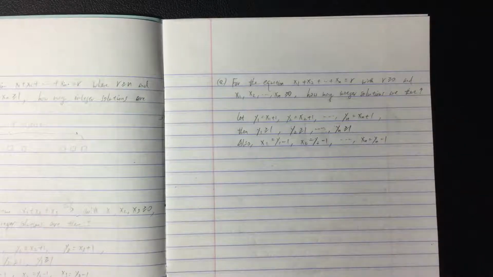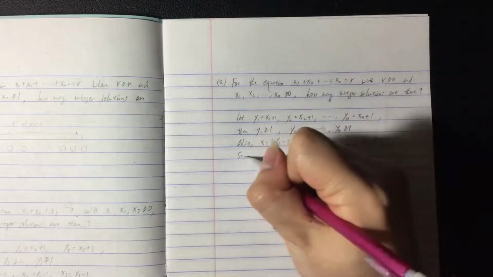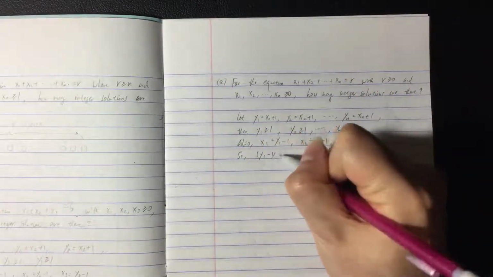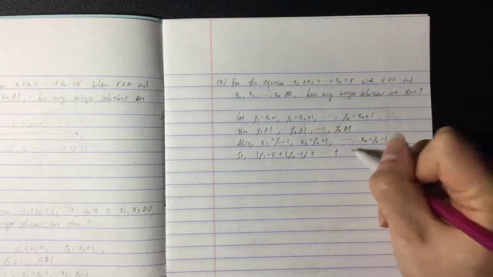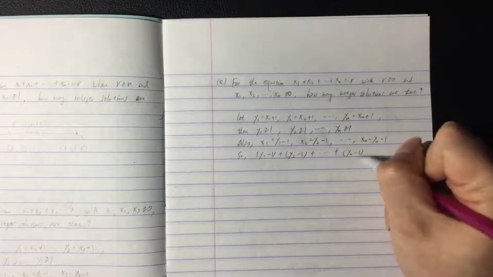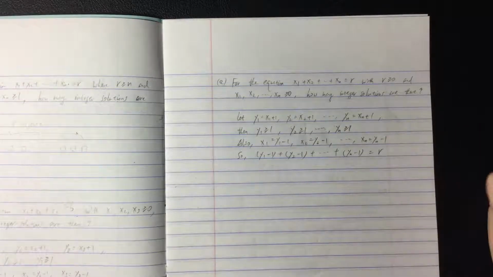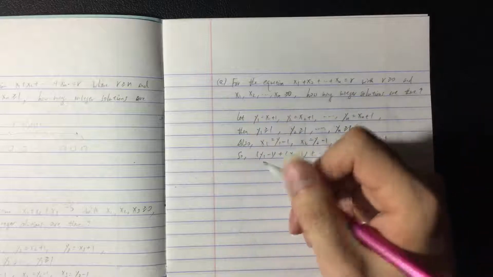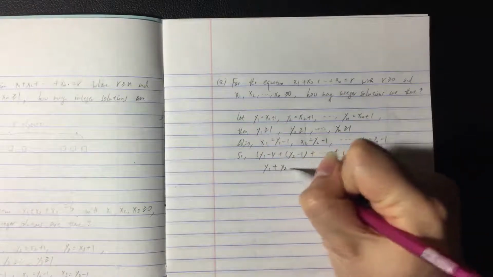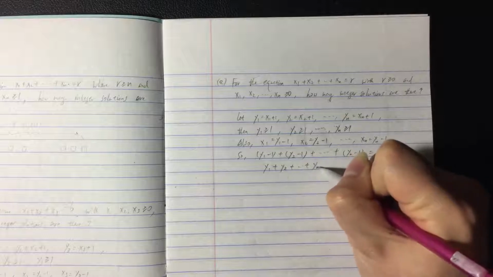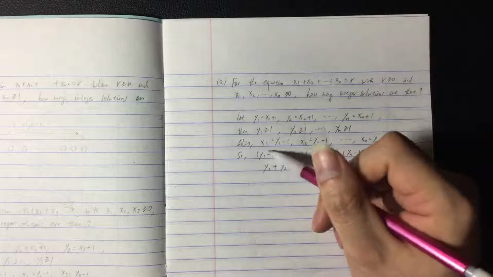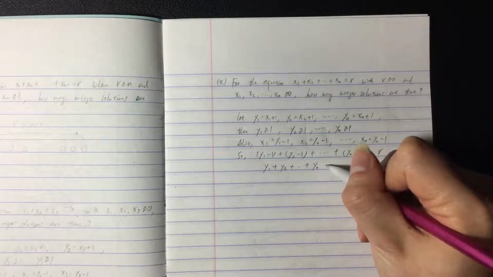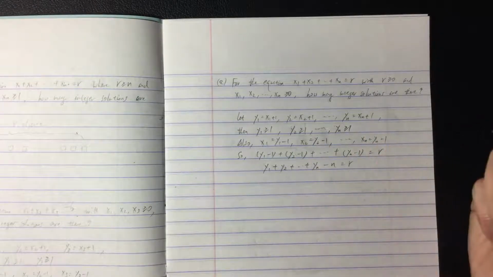Then I can substitute each x into the equation here. If I substitute each x into the equation, I have y1 minus 1 plus y2 minus 1 plus, in general, yn minus 1 equal to r. Then if I simplify the equation, I can write it as y1 plus y2 plus yn. We have negative 1 n terms. There are n terms of negative 1. So added together, that's negative n equal to r.